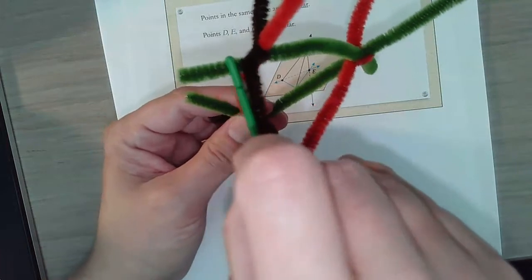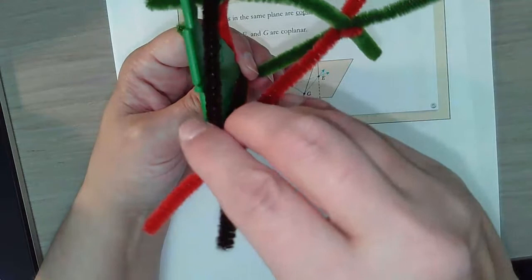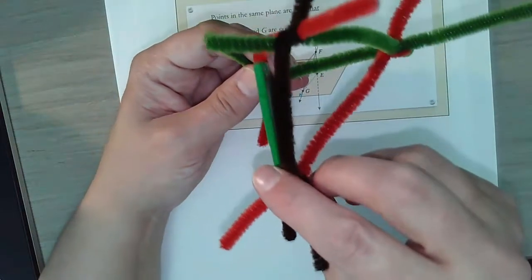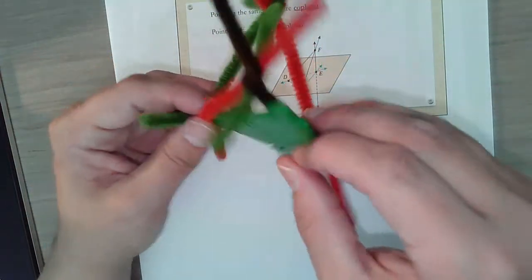So even if I hold it up to the side, you can see those 3 points all fit within this plane. That's why they are coplanar.